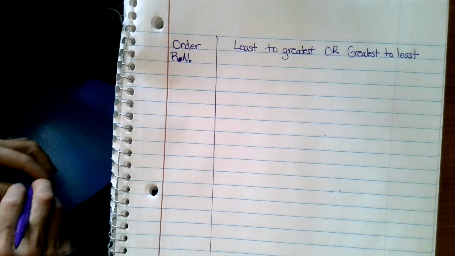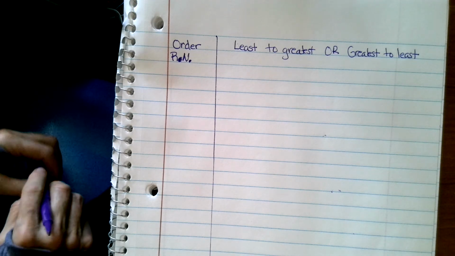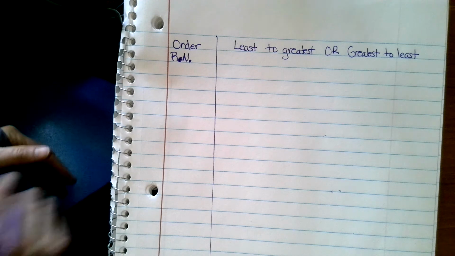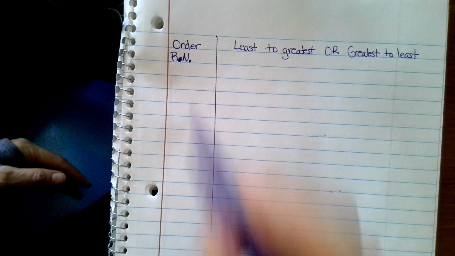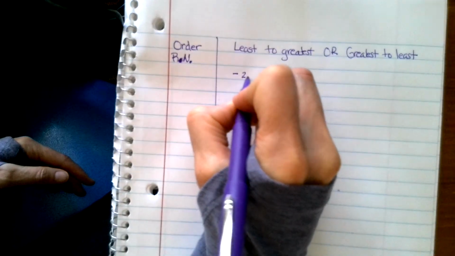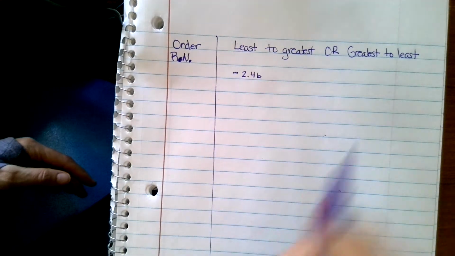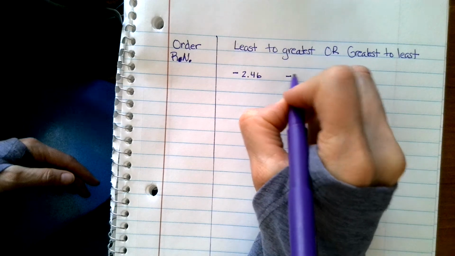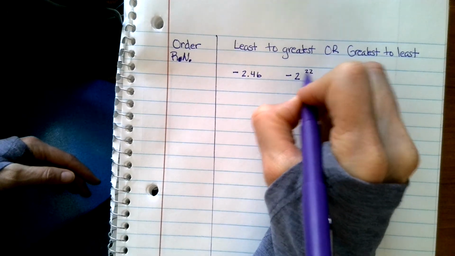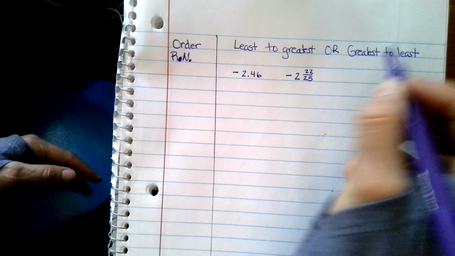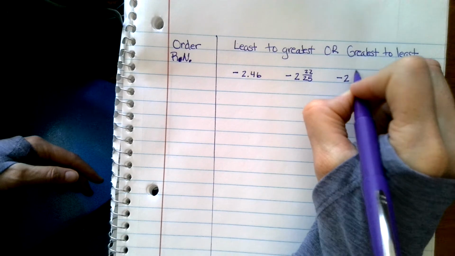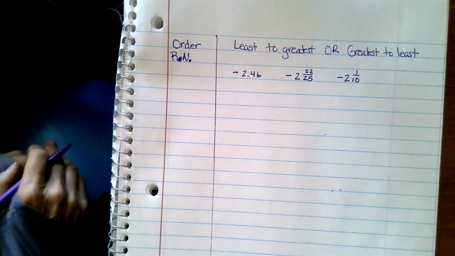So I'm going to start us right off with a kind of a tricky one. What if I have 3 numbers and they're not in the same format? Let's go ahead and look at negative 2 and 46 hundredths, and then negative 2 and 22/25ths, and negative 2 and 1/10.